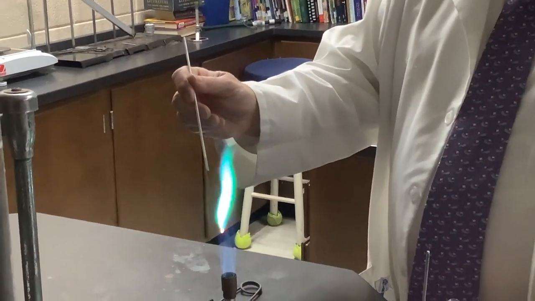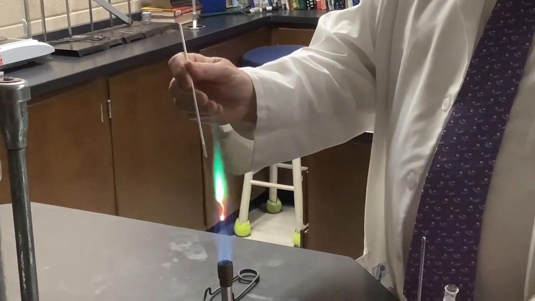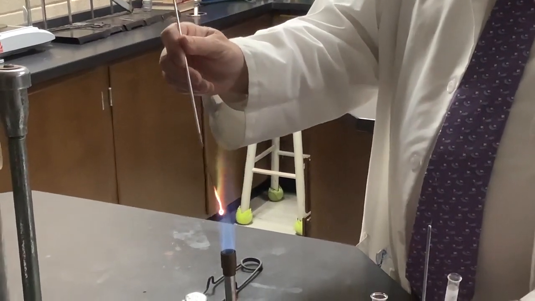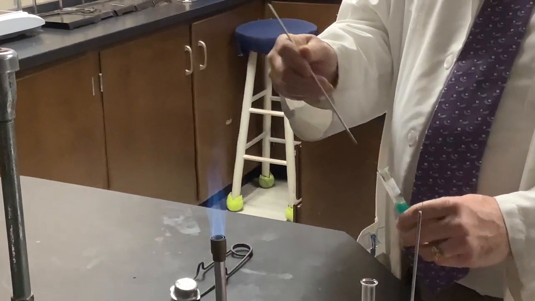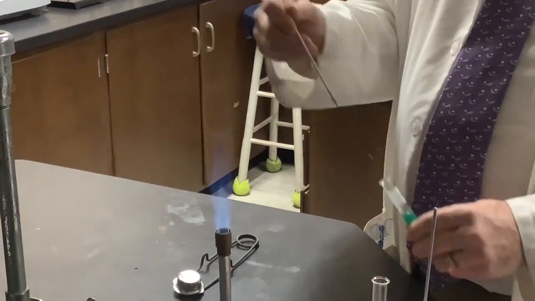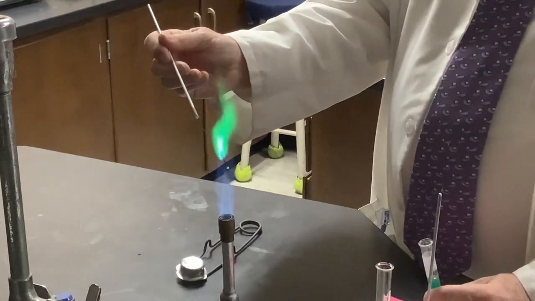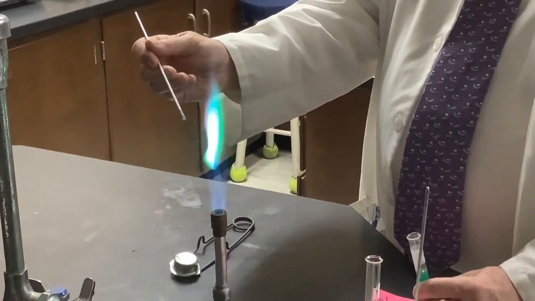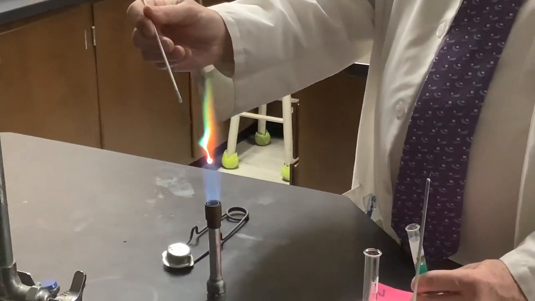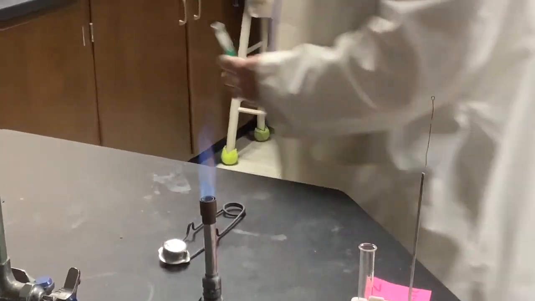This gives a blue-green, and if you follow the flame, you'll see some hints of yellow. That's a different electronic interaction as you heat it up to a higher energy level and it falls back down further and emits some yellow light. Beautiful green and blue, and if you look inside the flame, you'll find some yellow highlights.